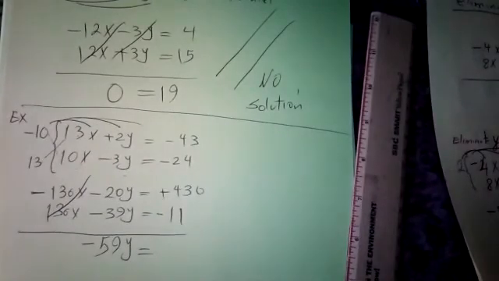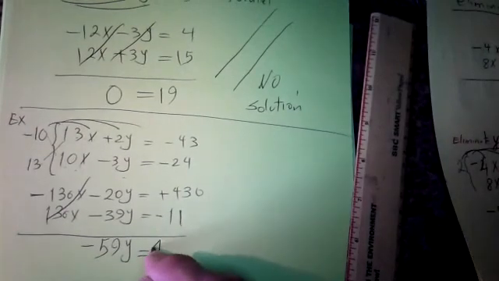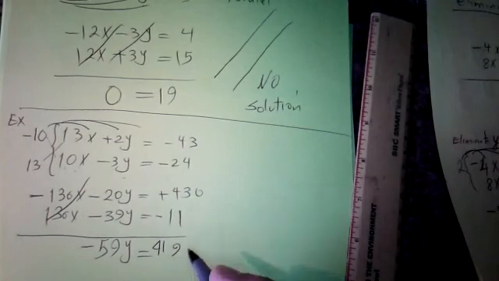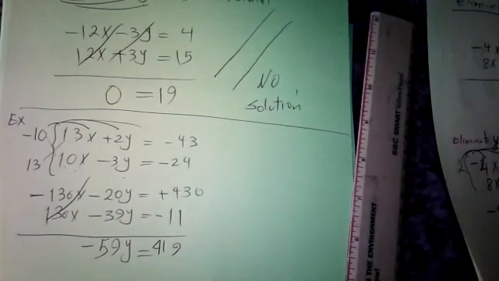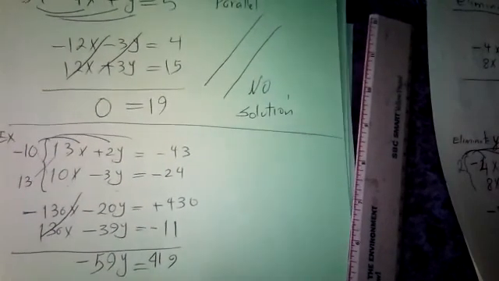Yeah, this is a very weird number. Where's my calculator? Yeah, let me double check. Something is not right.